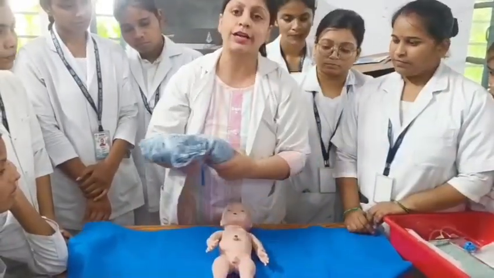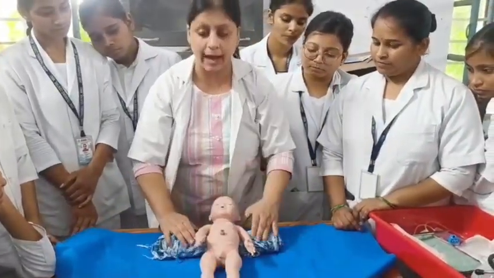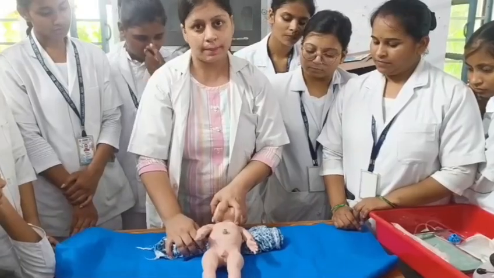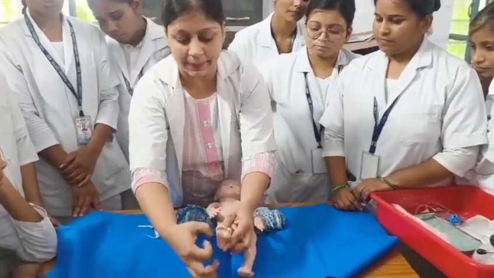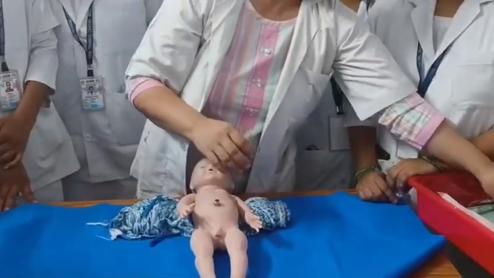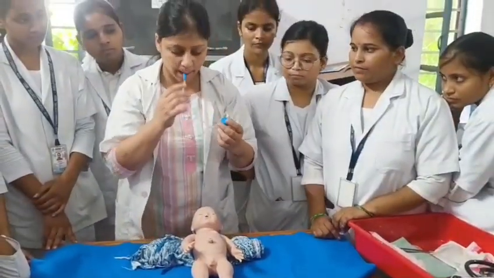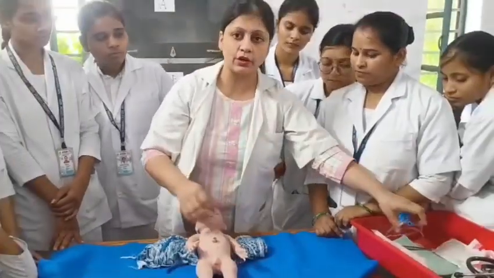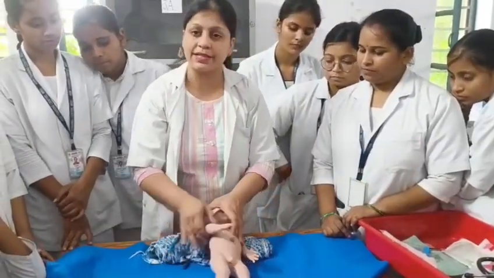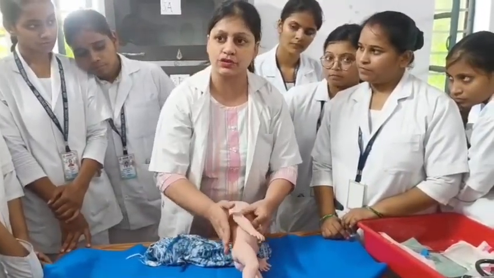After that you should place the shoulder roll to clear the tracheal area for giving the ambu bag, and rub the baby's back and flick the feet for the resuscitation. If the baby is not responding, then again you should give suction, firstly in the mouth, then nose, and reposition.